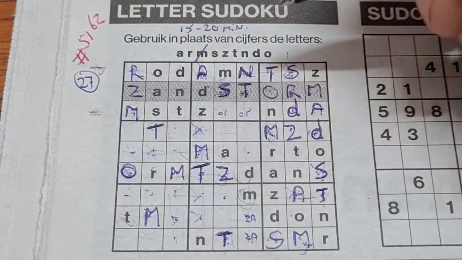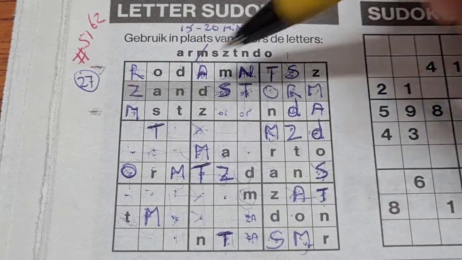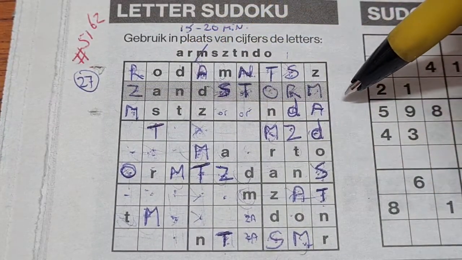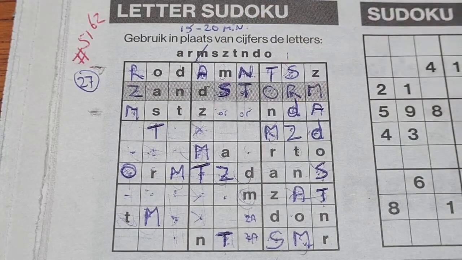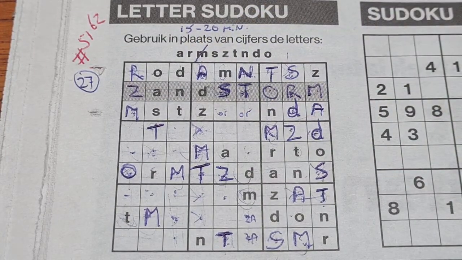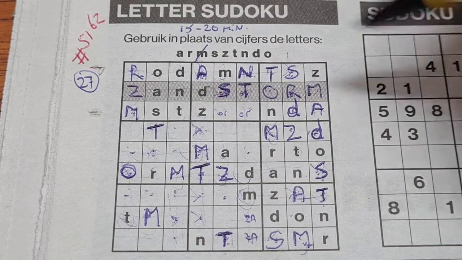We solved the word in 12 minutes. Well, the Dutch word is sandstorm. In English, sandstorm. Yes, it's a sandstorm. Alright, let me continue with the puzzle.